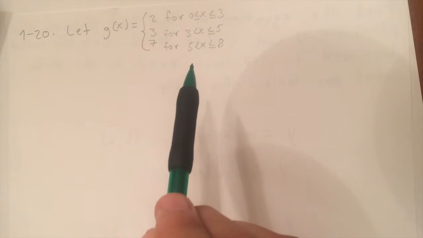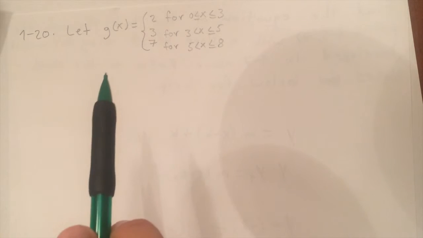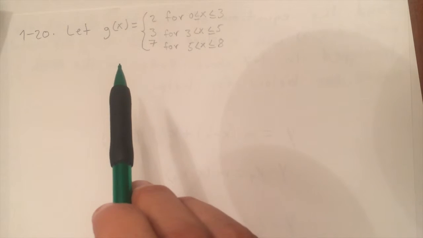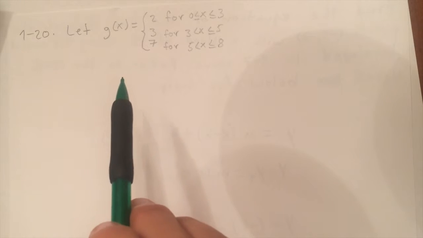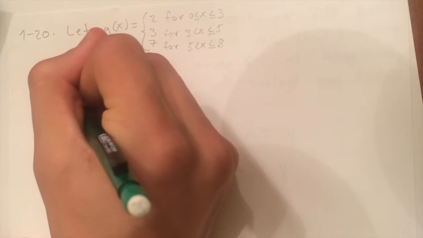So let's get right to it. Part A of this question asks you to sketch a graph of g of x and explain whether or not this function is continuous. So let's start with part A.